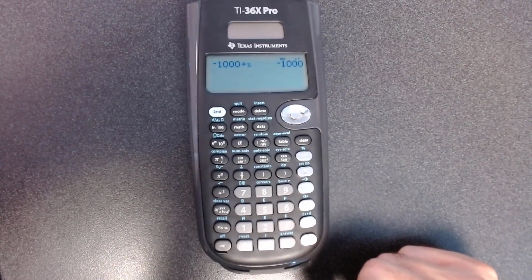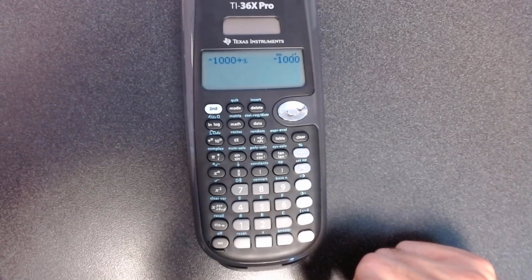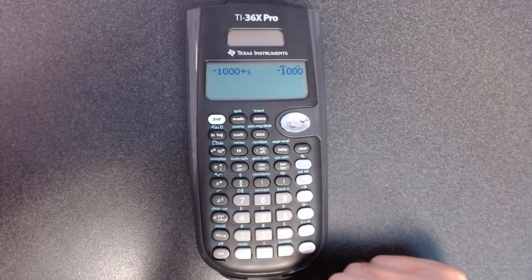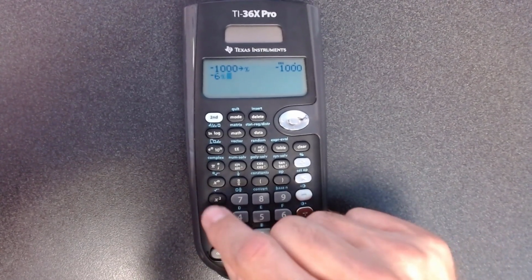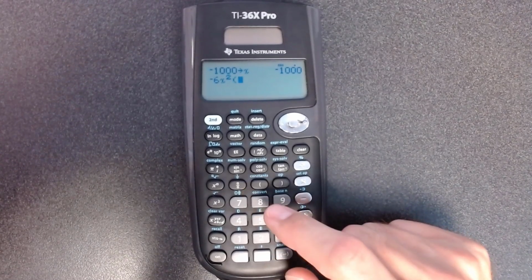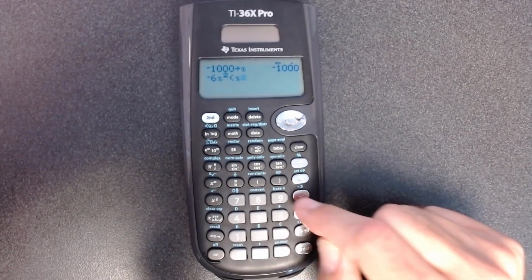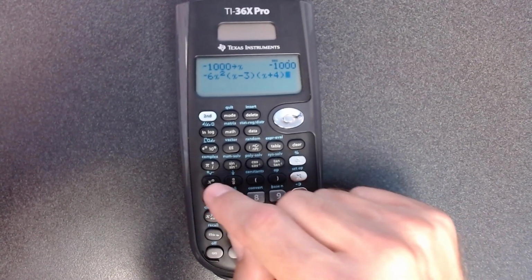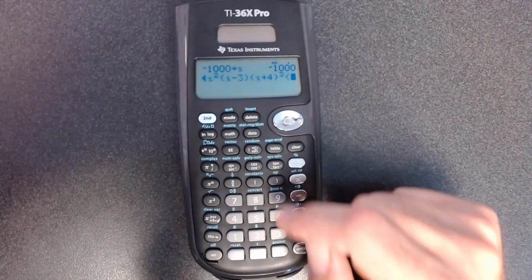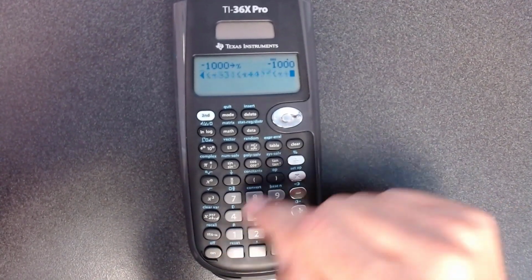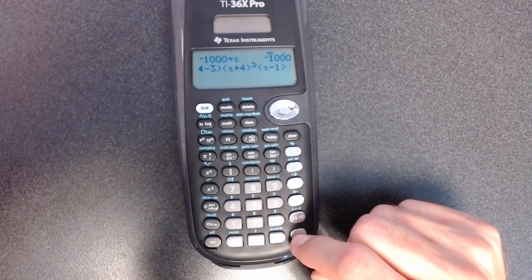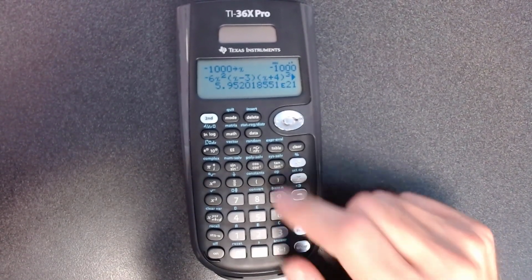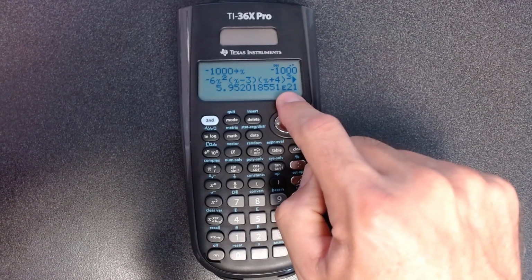Most scientific calculators have some sort of store feature like this TI-36X Pro. But now you can see I've got negative 1,000 stored for x. Now what I need to do is type my function, negative 6x squared times the quantity x minus 3 times x plus 4 to the third power times x minus 1. And if I enter, it's going to give me the value of that expression when x is negative 1,000. And we can see here it says 5.95 E21.